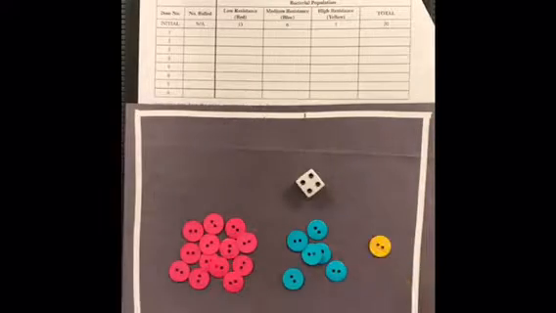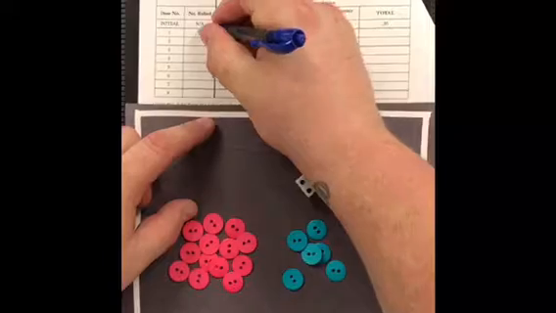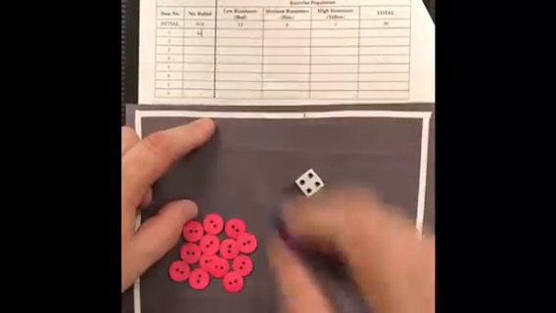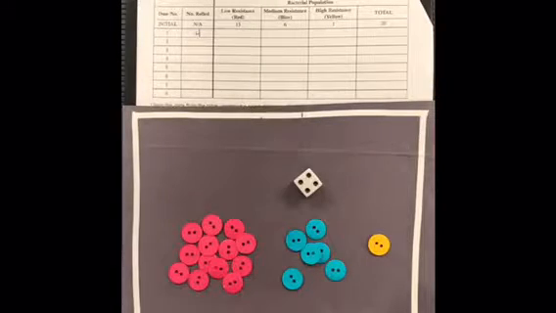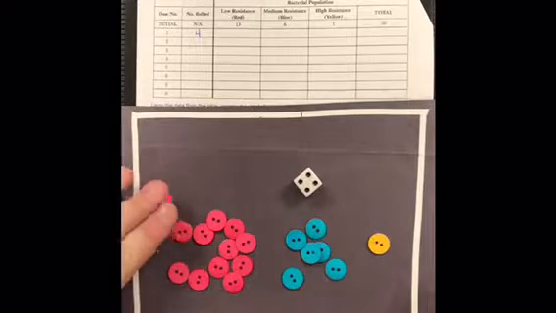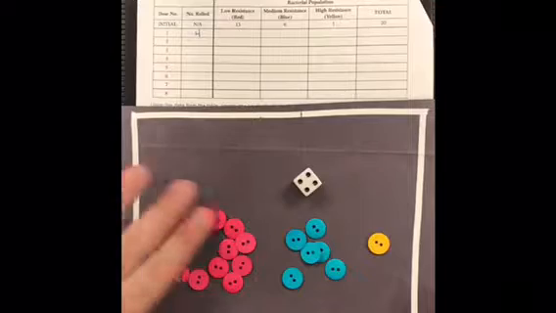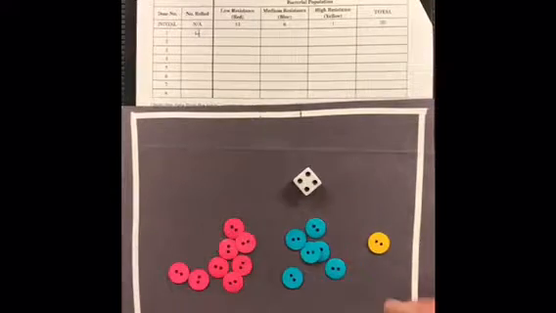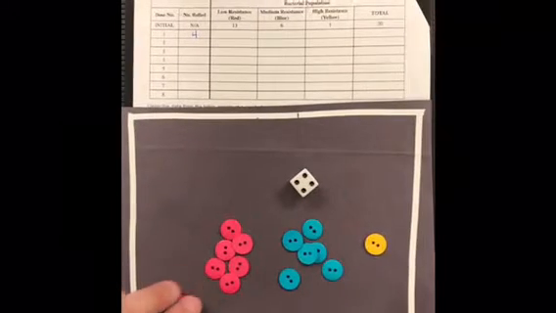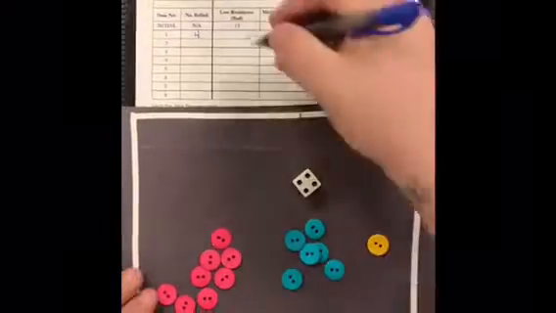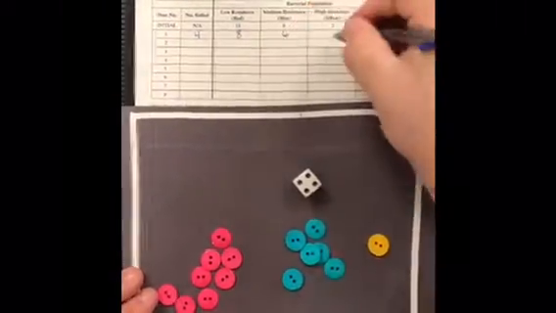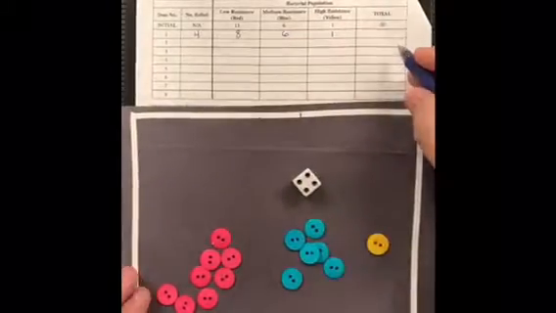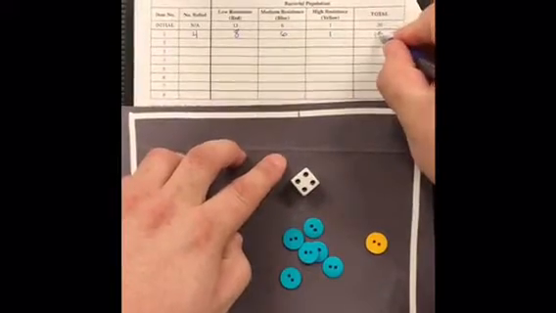Here we go. So I rolled a 4. So what do I do with that 4? Here's what I do. I put it into the data table. I rolled a 4. I always start by taking away 5, and we start with the red. So I take away the 5 reds, okay, right off the board. Now I count up the remaining bacteria. 2, 4, 6, 8. I record that in my data table. 6 and 1. Okay, I get a total number. That's 15 because I took away 5.